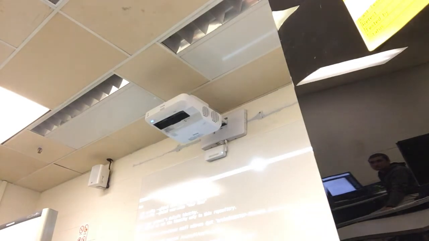So the command will be ng serve. But we already have a running application, so we will close that. Maybe this is the reason it is not allowing. So now the command is ng space serve, S-E-R-V-E.